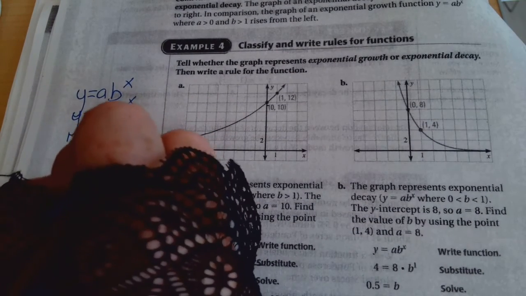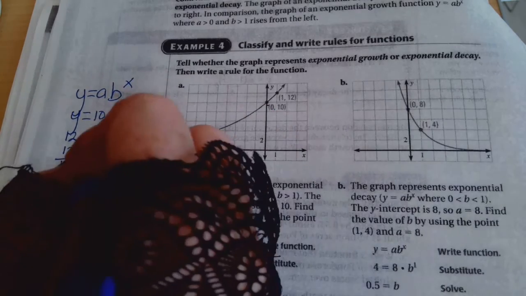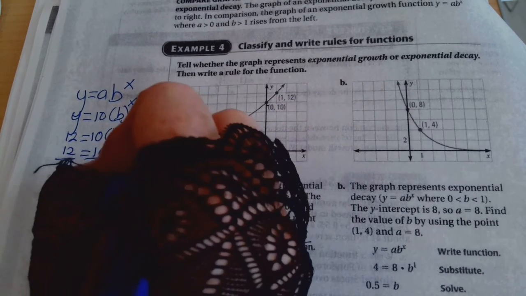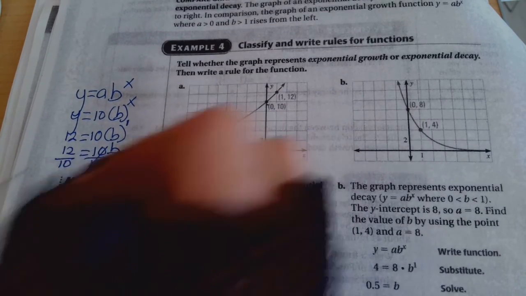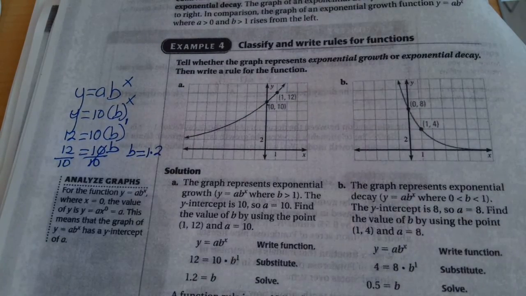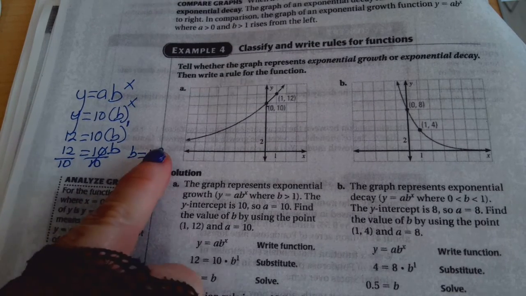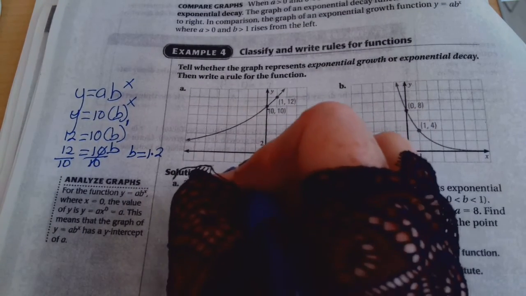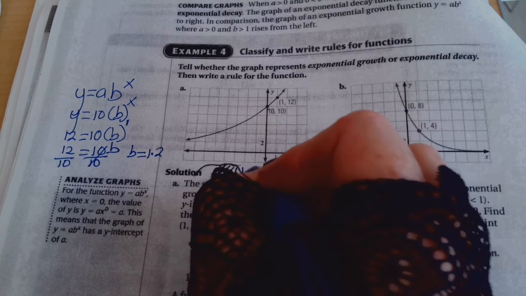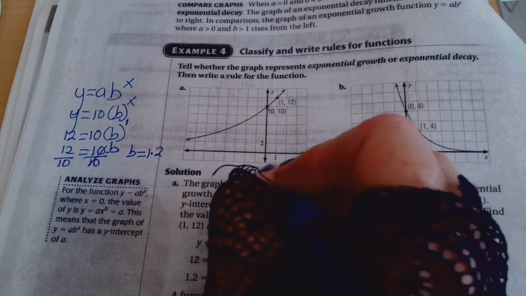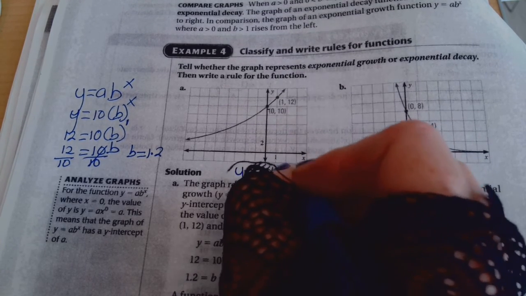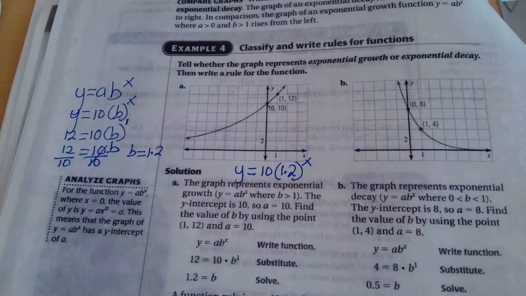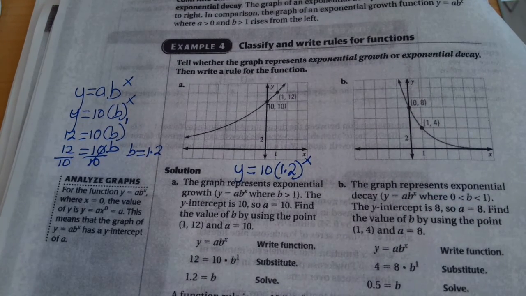Divide by 10. And if I divide by 10, use our calculator here, you're going to get 1.2 if you don't know. So now I have b and I have a. So I can go back and write a function. y equals a is 10, right? And then b is 1.2 to the x. And look, it's greater than 1, so it is going to be positive.